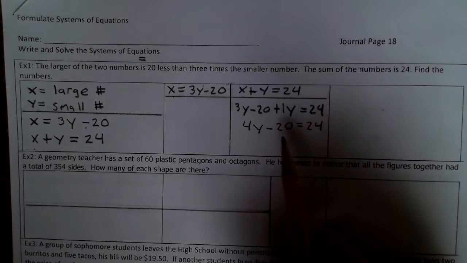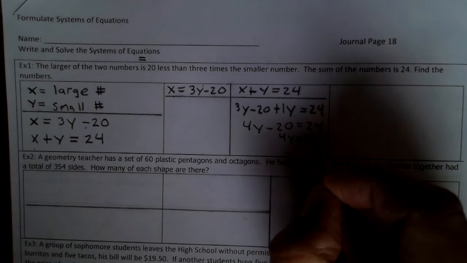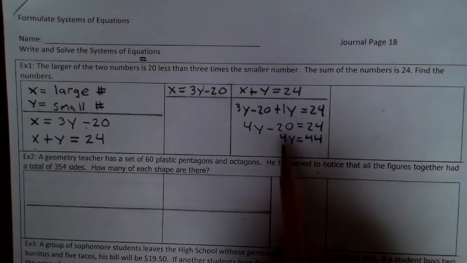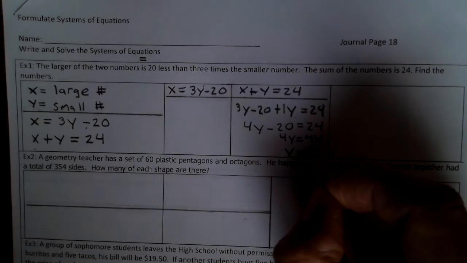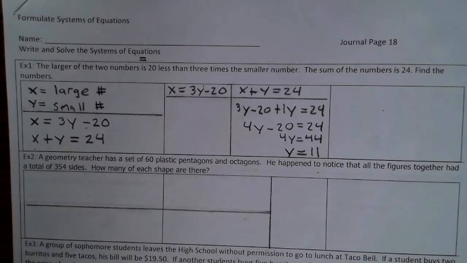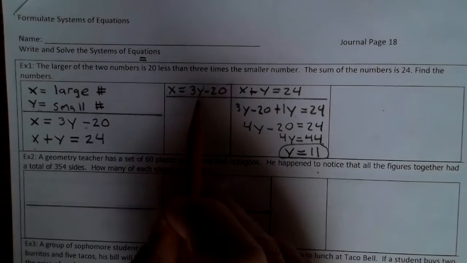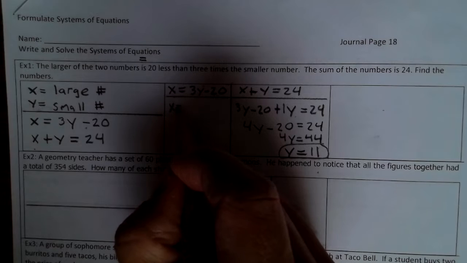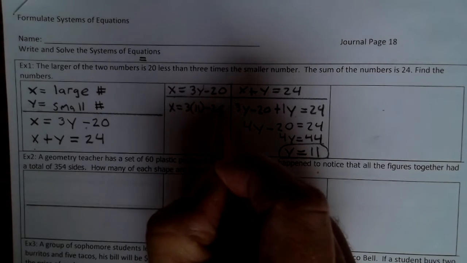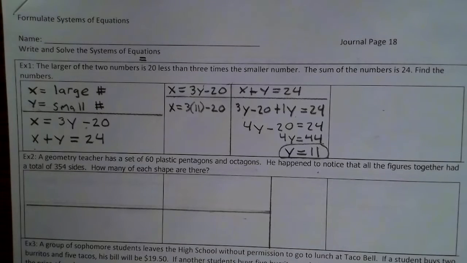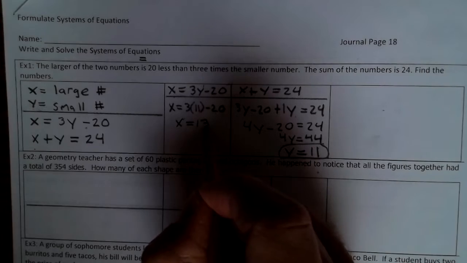We're going to add 20 to both sides, so 4y equals 44. Divide both sides by 4, so y equals 11. Now we're going to substitute 11 into the first equation, so x equals 3 times 11 minus 20. Well, 33 minus 20 is 13, so x equals 13.